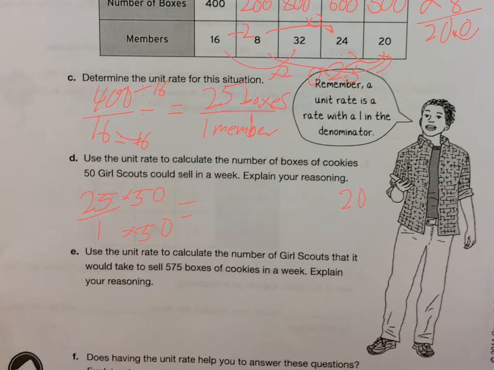would equal 25 times 50. That would be 20 times 50, which is going to be 100. And then 20 times, it's going to be 2 times 5 is 10, so 1,000. And then 5 times 50 would be 250. So 1,250 boxes in a week over 50 members.